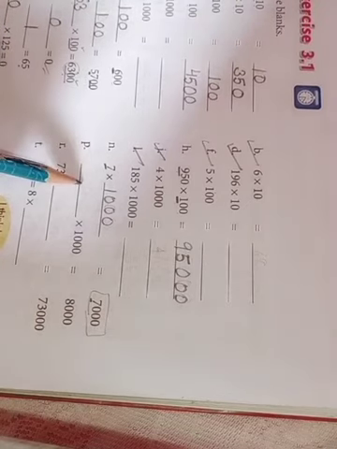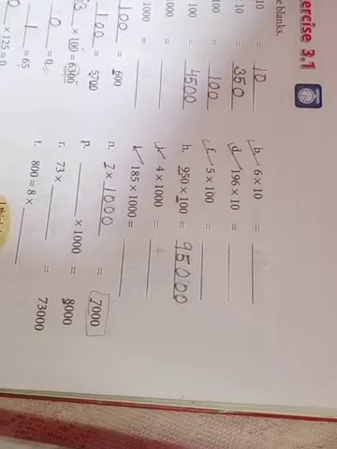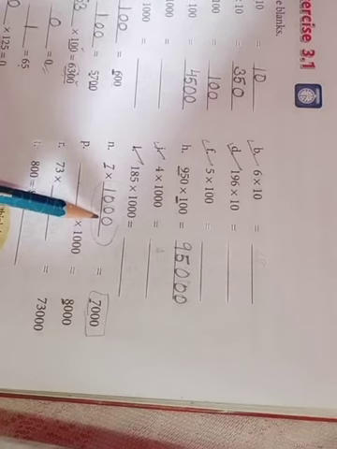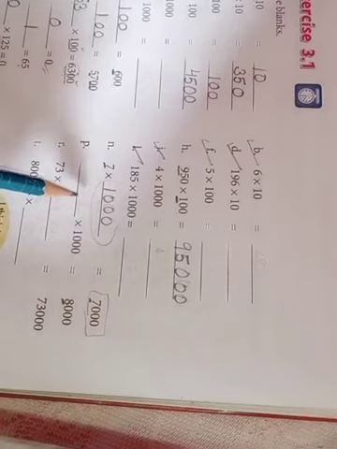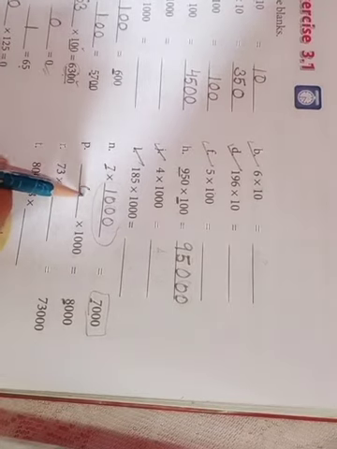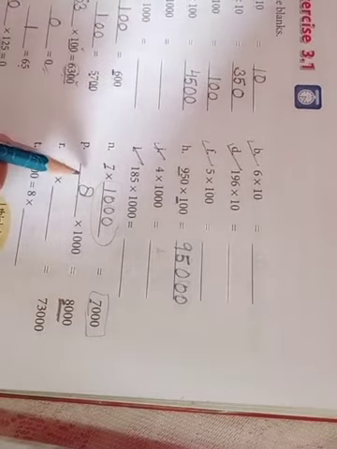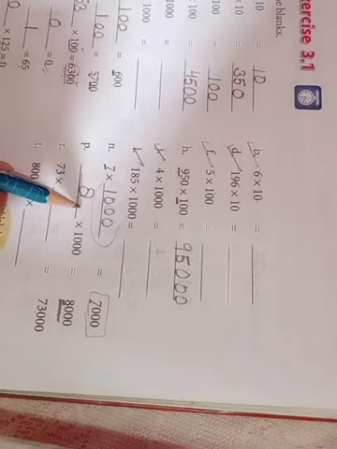But for the multiplicand, you only have to write the number only. Don't write zeros for the multiplicand. For multiplier, you have to write the zeros also. But for multiplicand, you have to write only the number. 8 from the product. Only the number you have to pick from the product for the multiplicand.